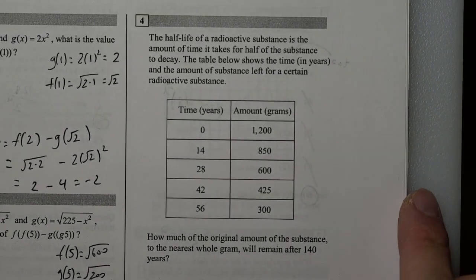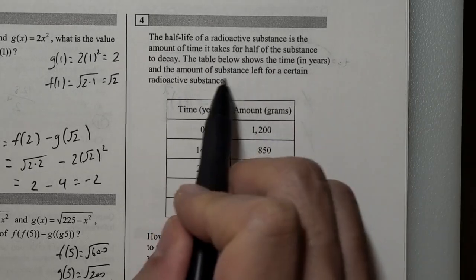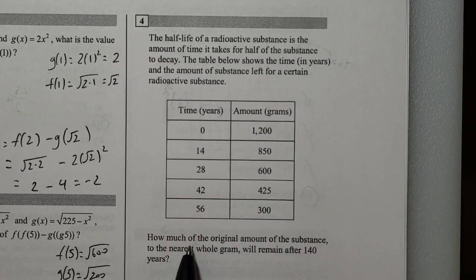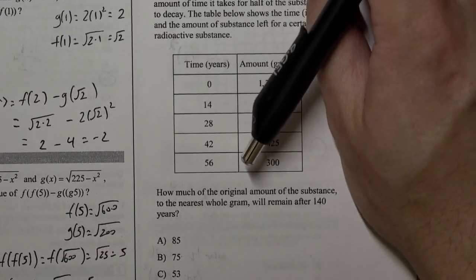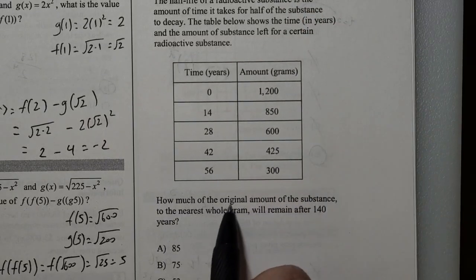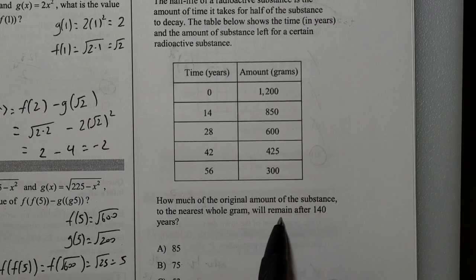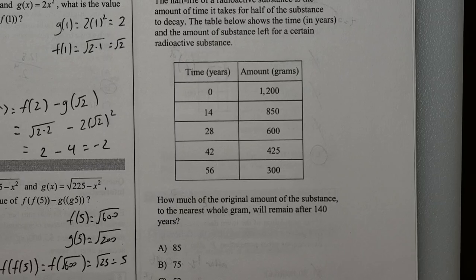Half-life of a radioactive substance is, okay, so that's defining half-life. How much of the original amount of the substance to the nearest whole gram will remain after 140 years? This is multiple choice, by the way, so go ahead and try this. So, how much of the original substance will remain after 140 years?